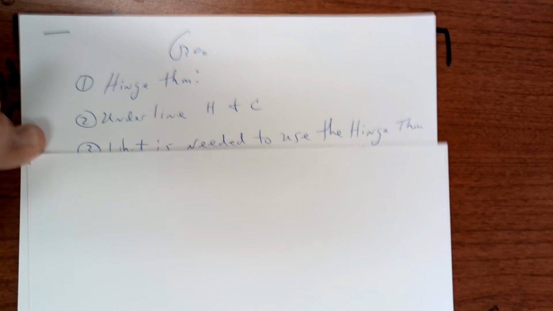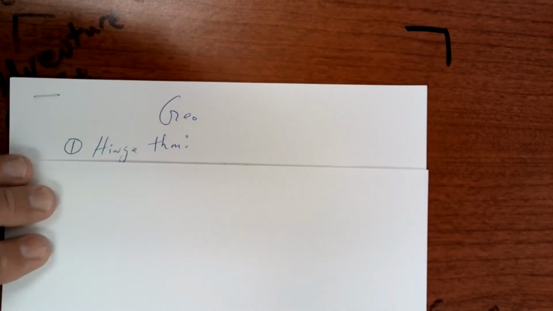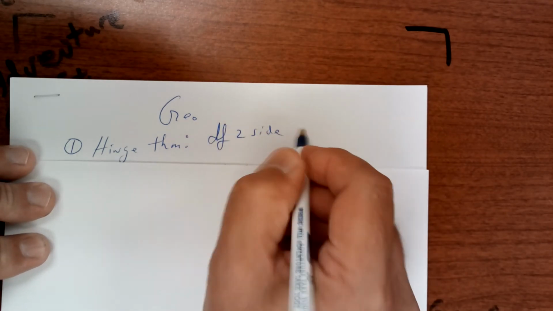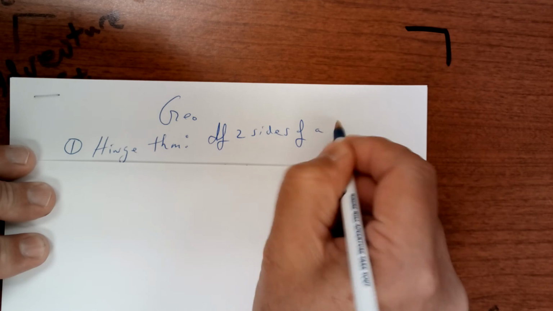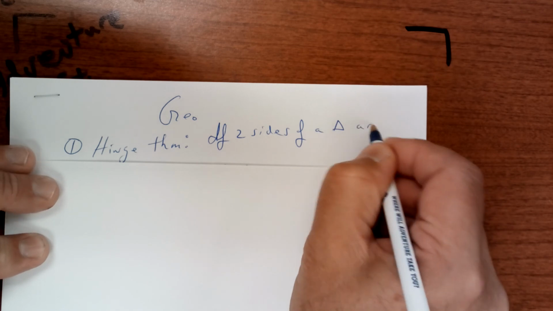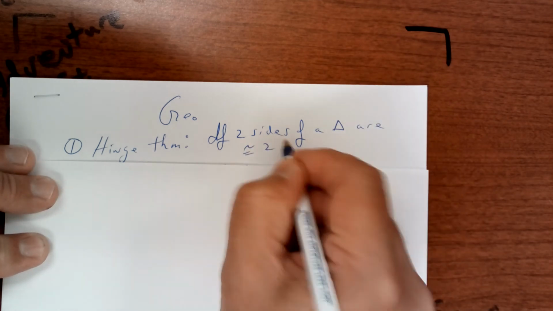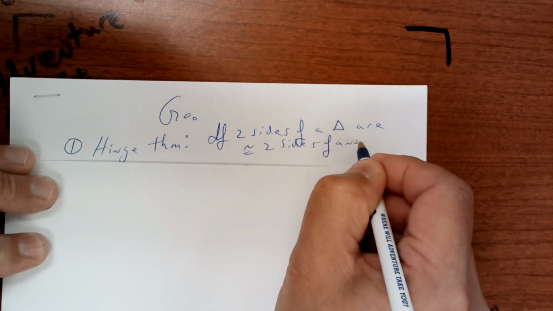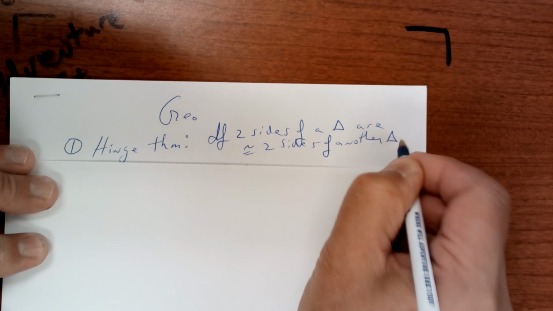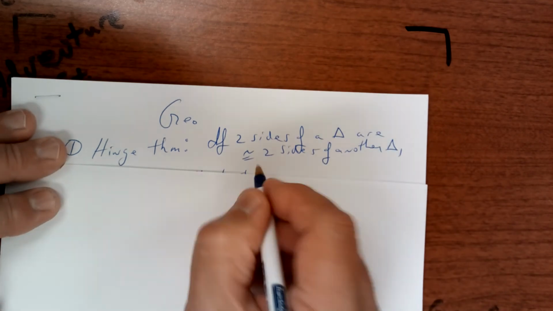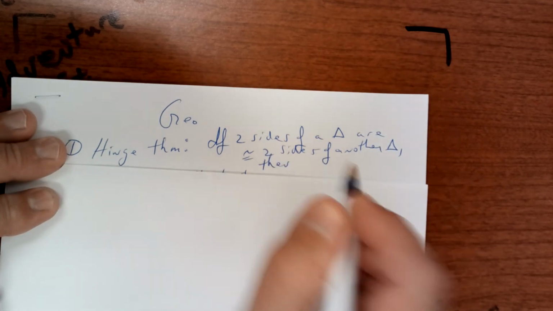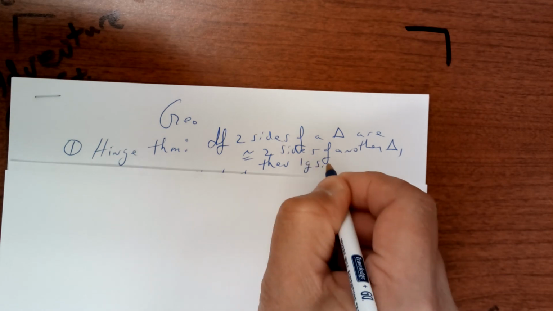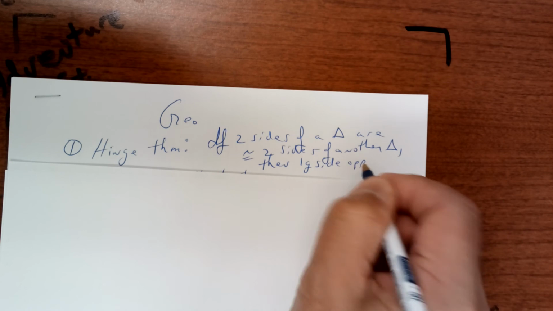What is the Hinge theorem? The Hinge theorem says if two sides of a triangle are congruent to two sides of another triangle, then the larger side is opposite the larger angle.